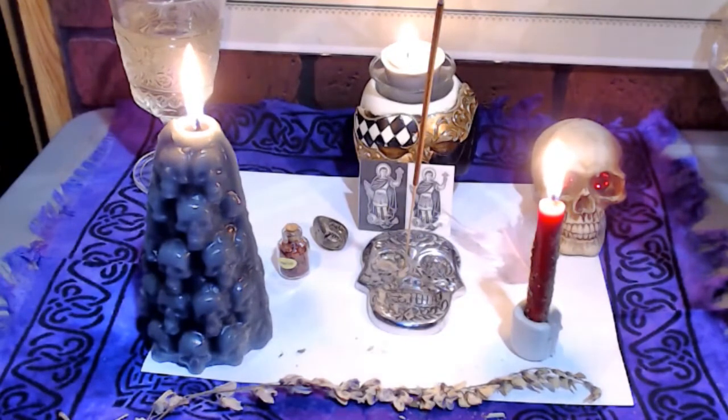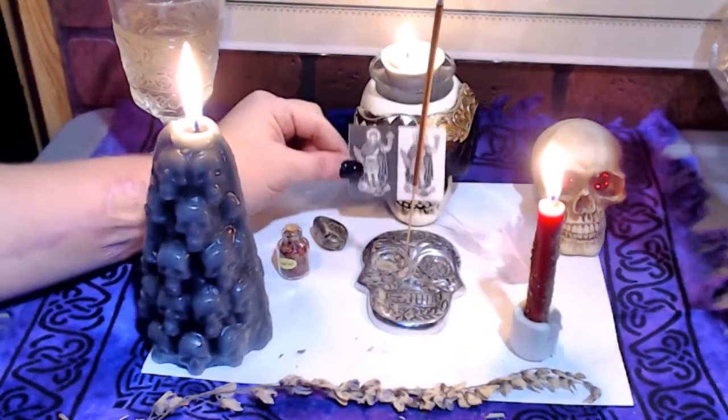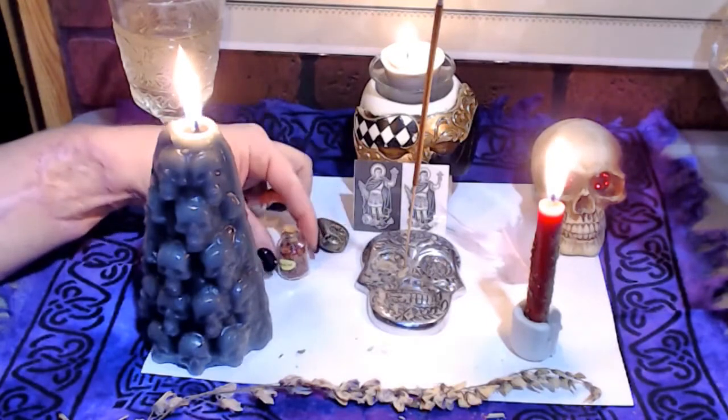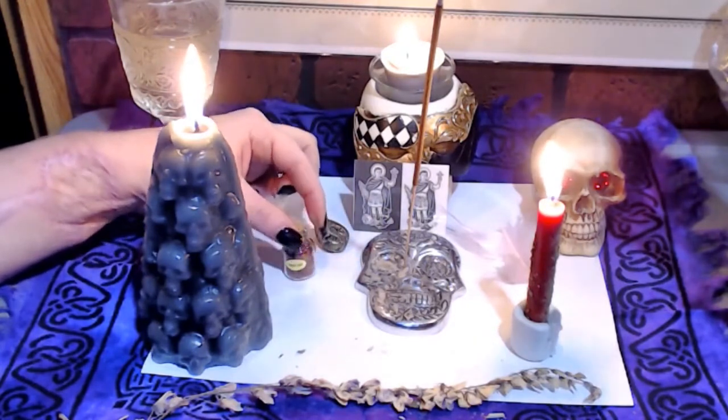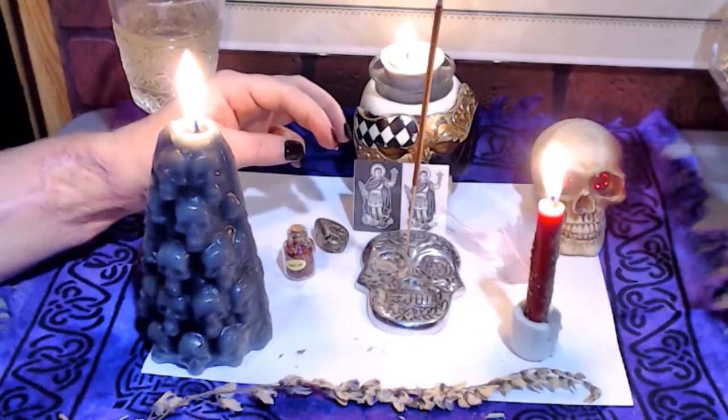So it's simple. The feather, even the picture if you wanted to, the gold and the red stone can all be put in a gris bag when you're done with this.